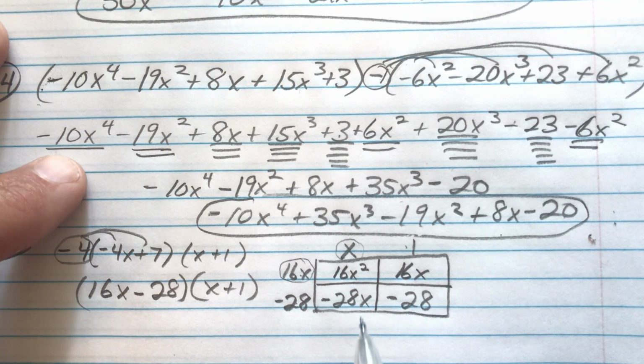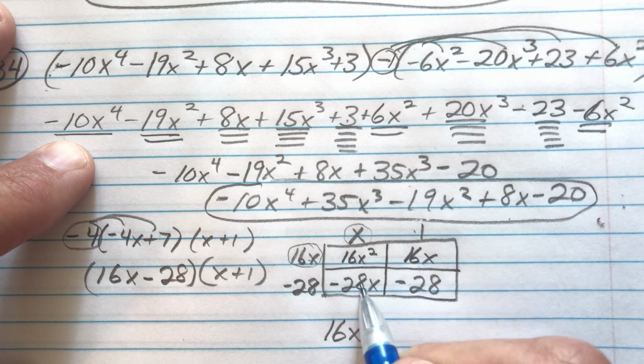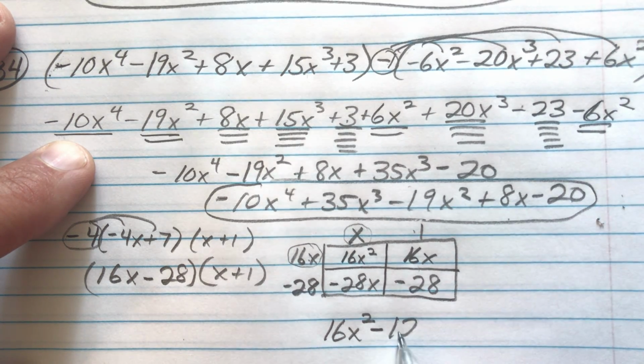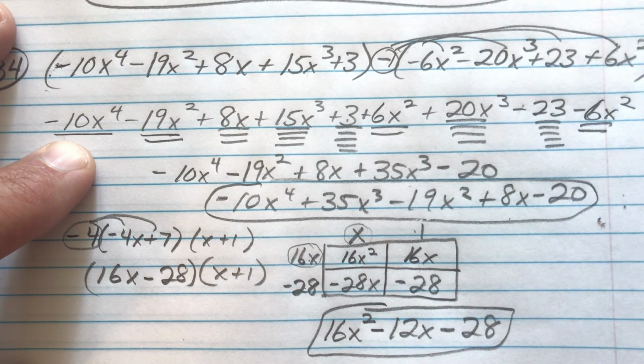Now you look around in terms of these four boxes, what you can combine. 16x squared has no other x squared terms. These two terms can be combined to negative 12x, and negative 28 is the only constant.